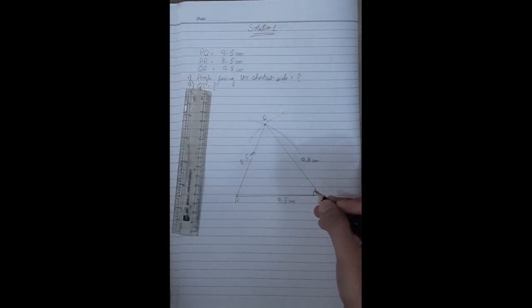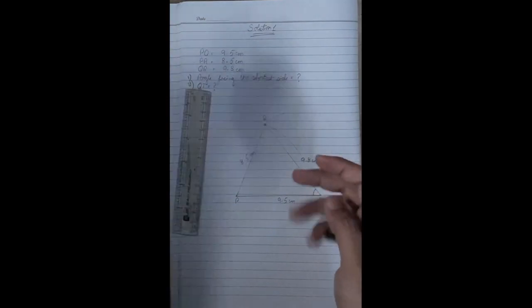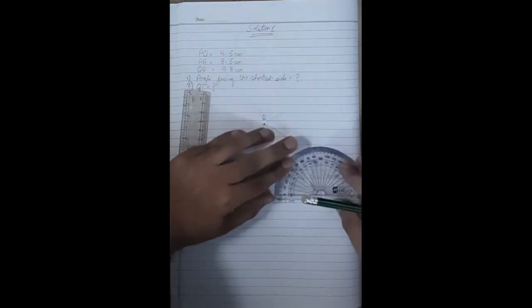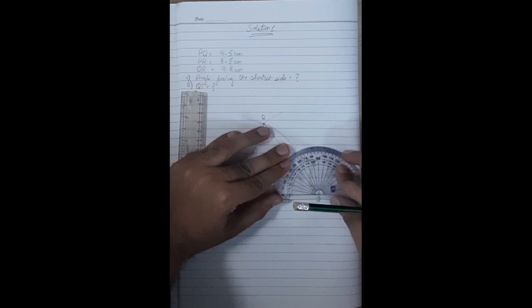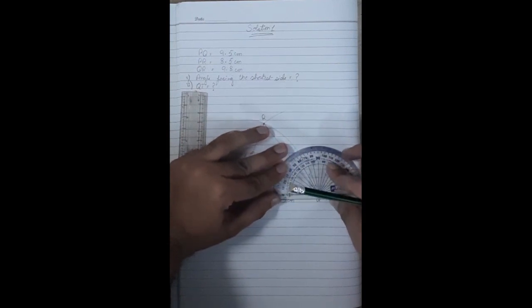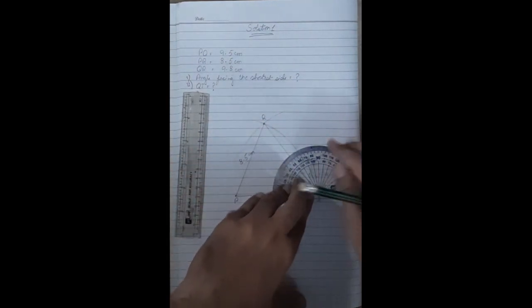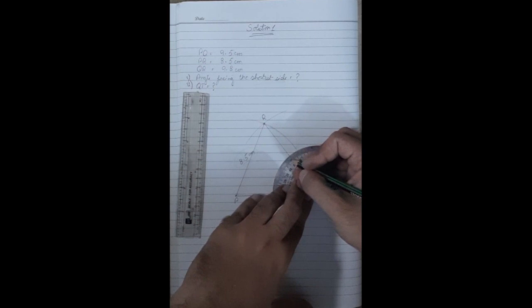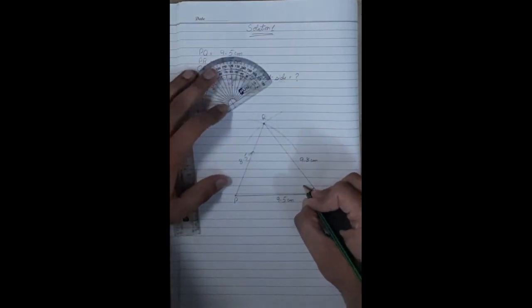So we will measure this with the help of a protractor. We will keep it here and we will measure it, and this is 52 degrees. So we will write 52 degrees here.